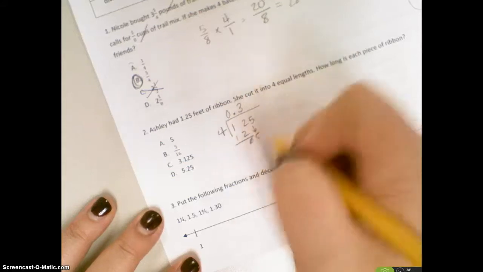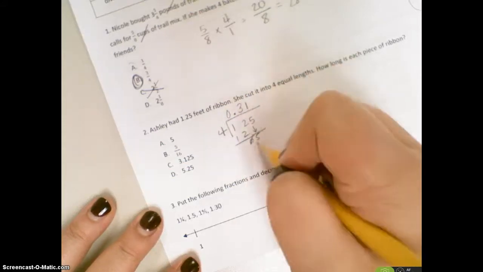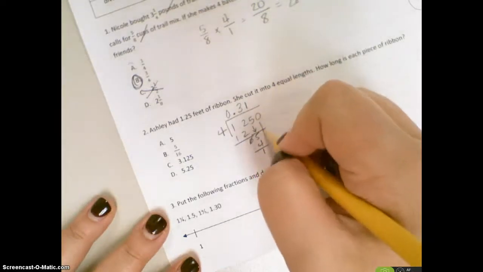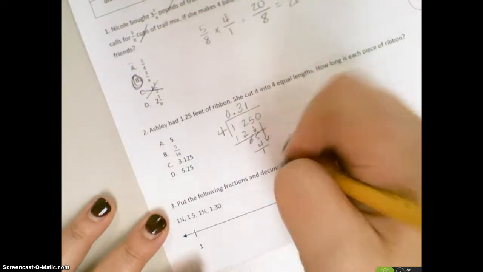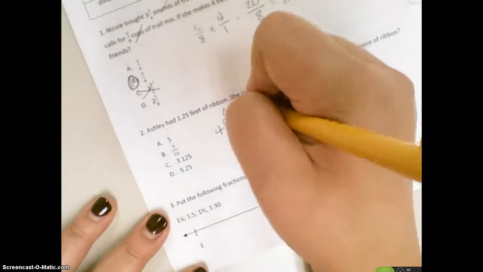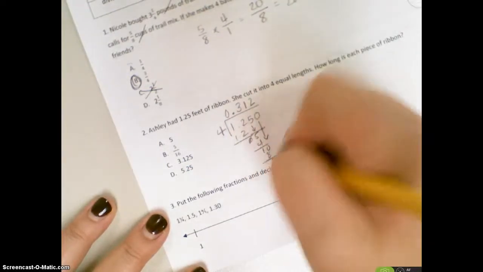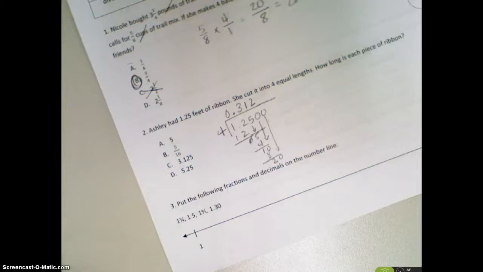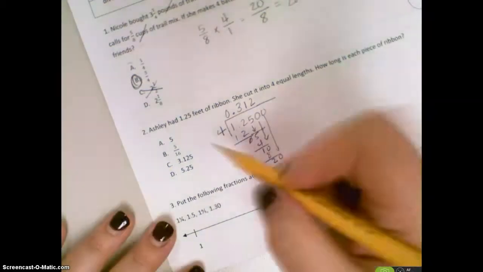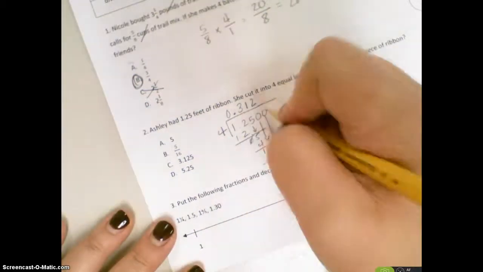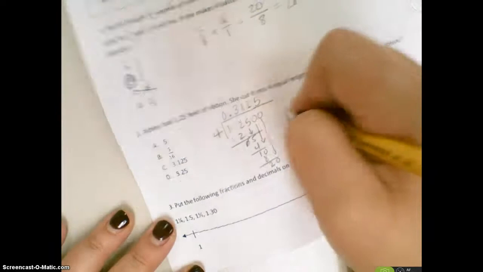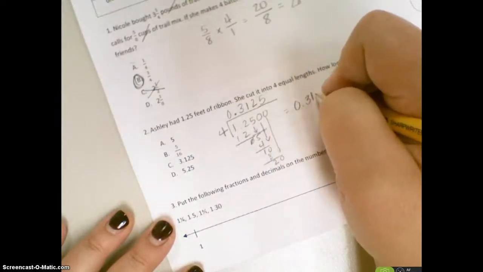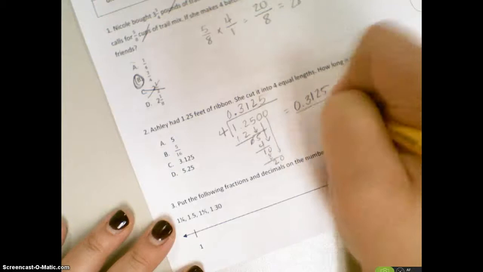Bring down my 5. 4 goes into 5 1 time. Remainder of 1. I need to bring down another 0 because I'm not done. 4 goes into 10 twice. That's 8. I have a remainder of 2. I'm going to bring down one more 0. And I know I've told most of my classes you can go to 3 decimal places, but you need to keep going on this one. 4 goes into 20 5 times, and I'm done. So I get 0 and 3,125 10,000ths as my answer.